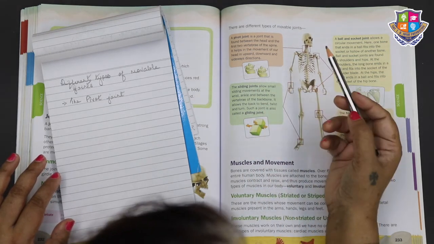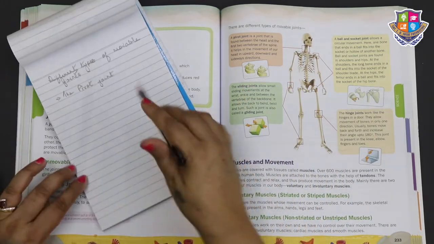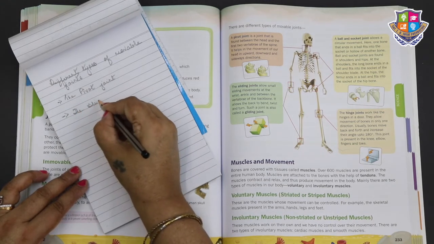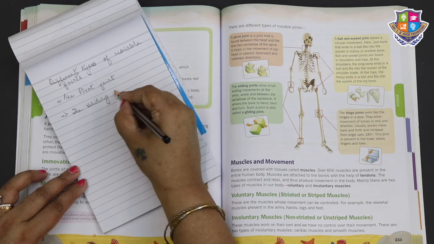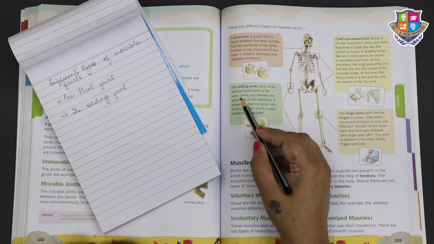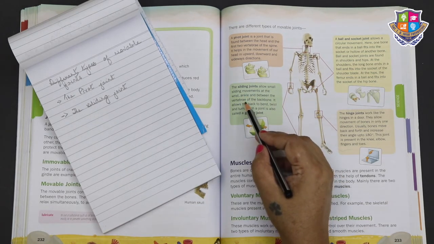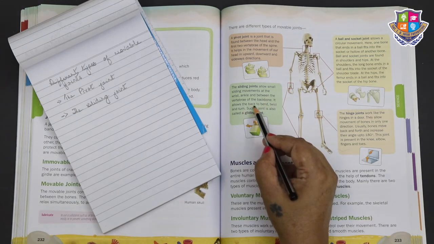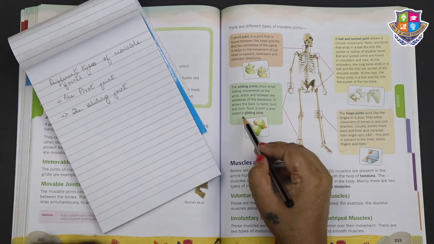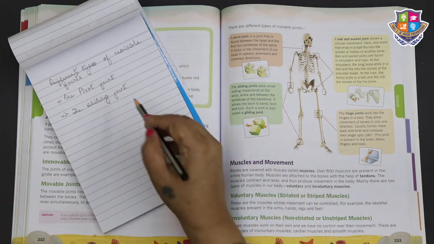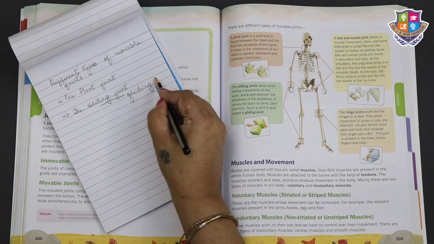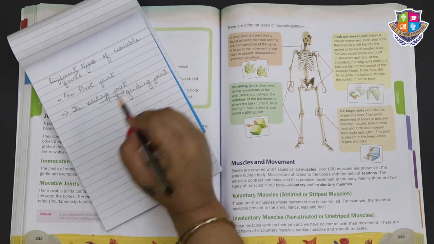Then we are going to learn about the sliding joint, children. The sliding joints allow small sliding movements at the wrist, ankle and between the vertebrae of the backbone. It allows the back to bend, twist and turn. Such a joint is also called a gliding joint. What is it also called? A gliding joint. Did you get it, children? It's also called a gliding joint.